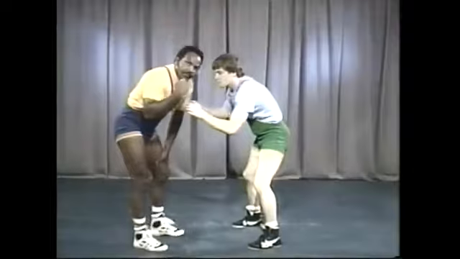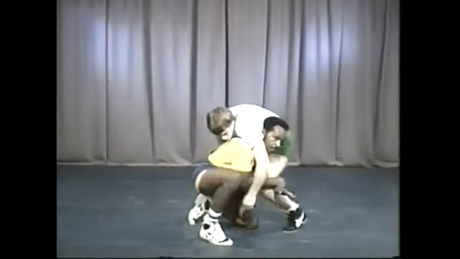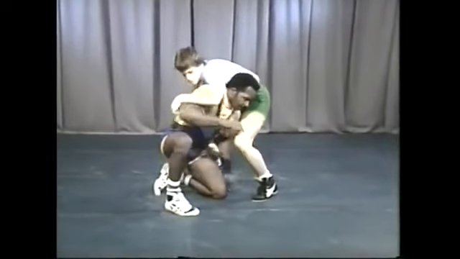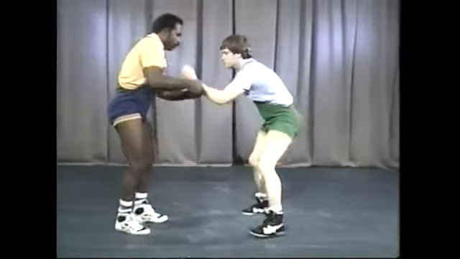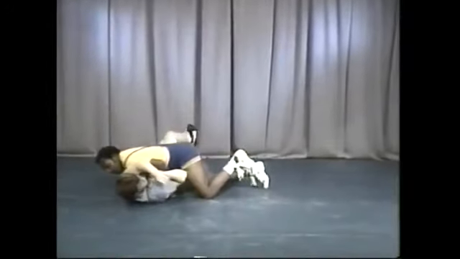I would like to try to avoid hitting a high crotch and staying in this position, because now I give him an opportunity to work his defense. Okay, watch again. When we hit it, we come right to the feet. Right here, up, straight down towards his back.